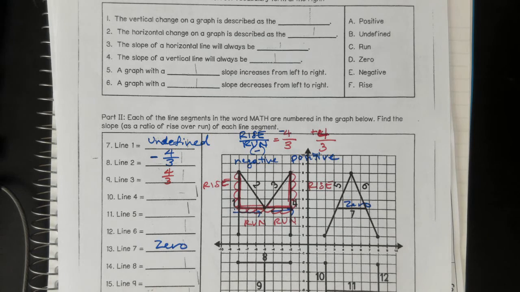I hope this is a much easier way that you can use rise over run, especially from a graph. I'm going to make more tutorial videos for you all.